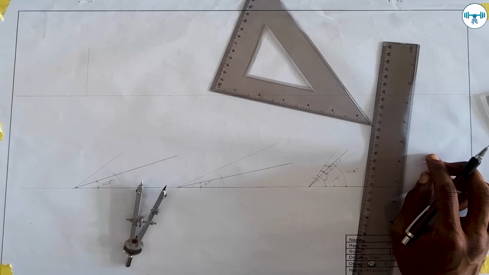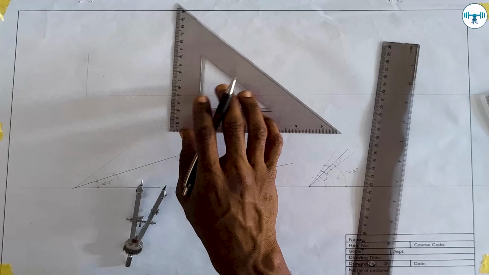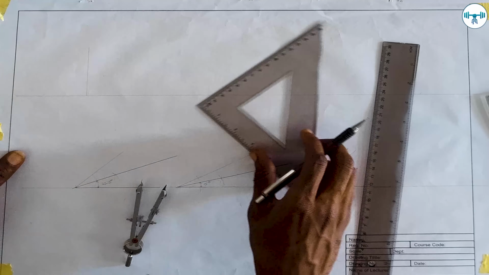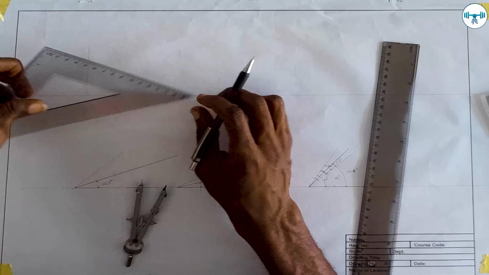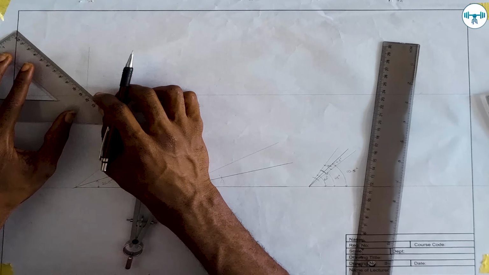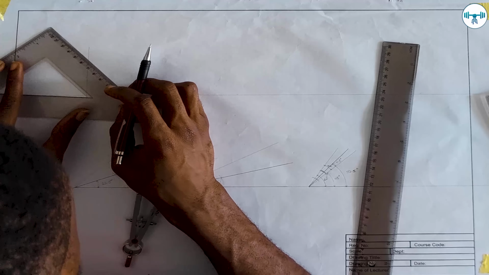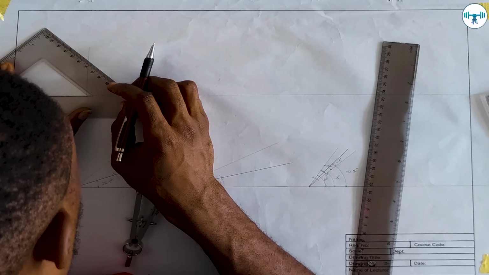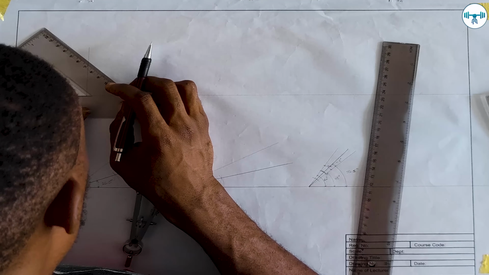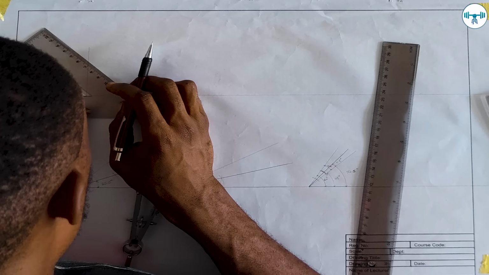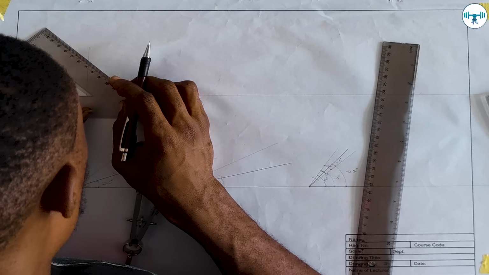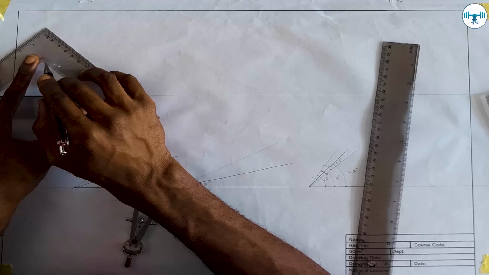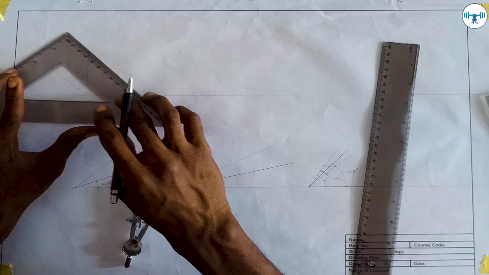Then we are going to draw 45 degrees on the other side of the 90 degrees. So we are drawing 45 degrees on the left side of the 90 degrees. So that's what we want to do. So that this 45 degrees, we are now going to bisect it and add 22.5, which is half of that 45, to the 90, and that will give us 112.5.